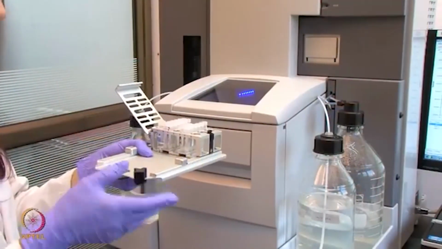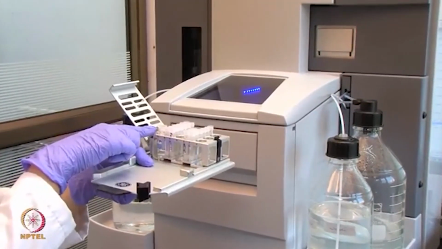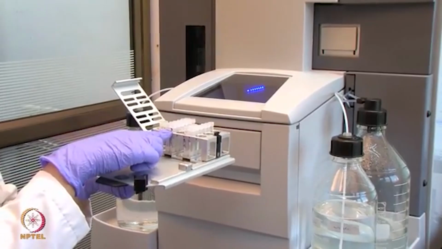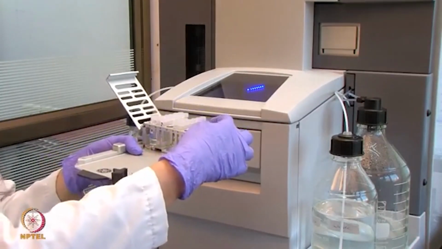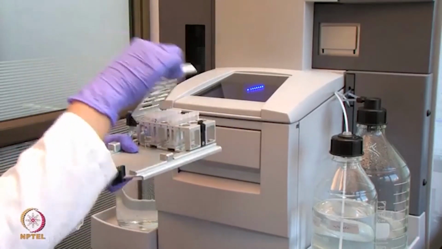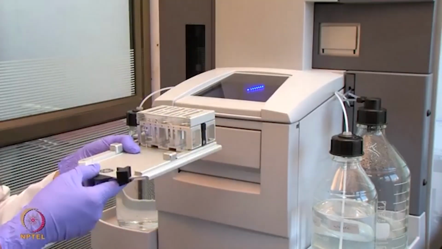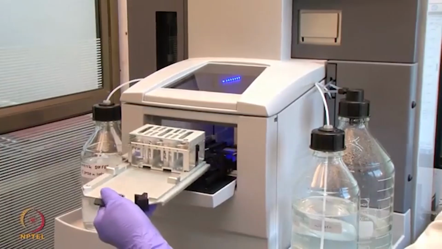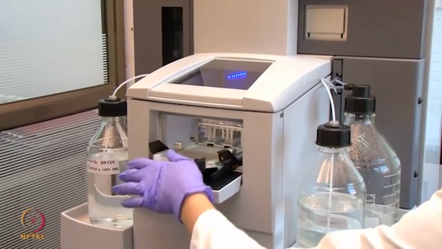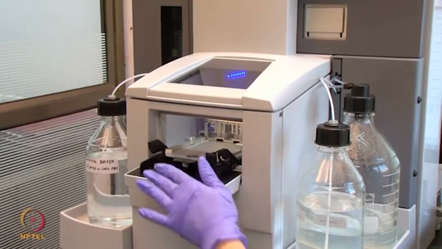We have now placed all the tubes inside the rack, including the wash solution, the furosemide samples, the startup and the solvent correction solutions. And now we will place this rack inside the system to start with our kinetic assay. We will now start with our run as demonstrated in our earlier lectures.